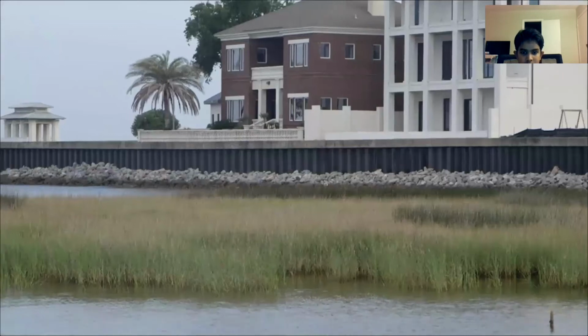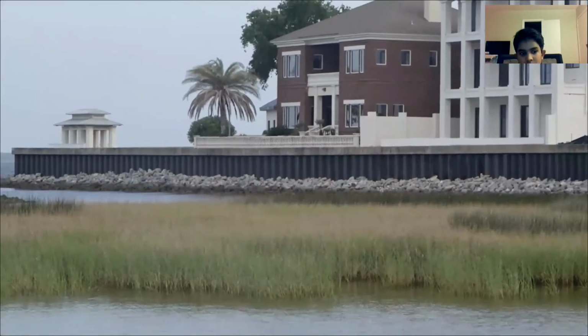I would say over time, the marsh is going to do better. The seawall is sort of a fixed point, so it's a fixed height, it's a fixed location. With sea level rise, the water levels are going to increase, and the only way to adapt a hardened structure is to come back with a higher structure.